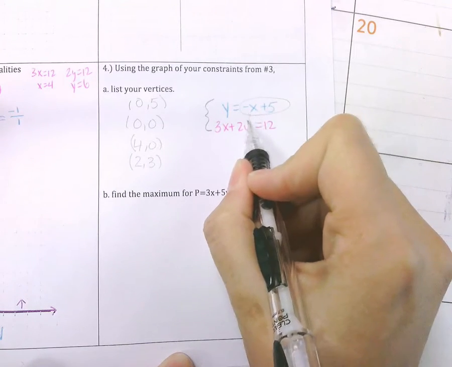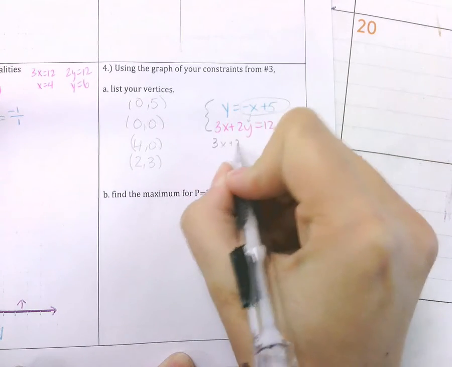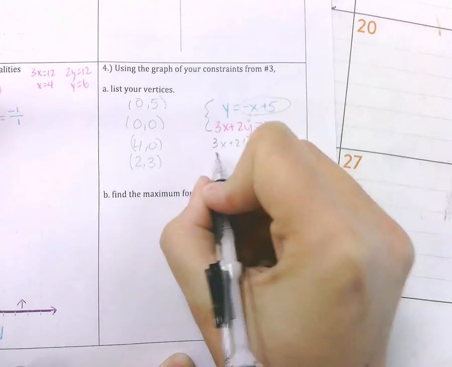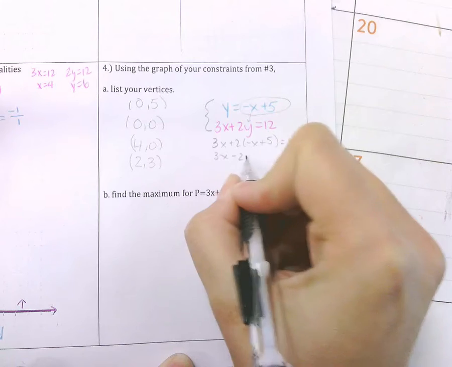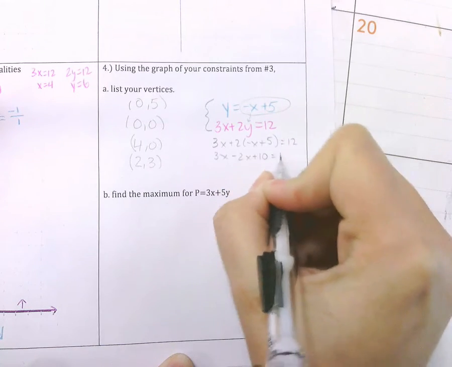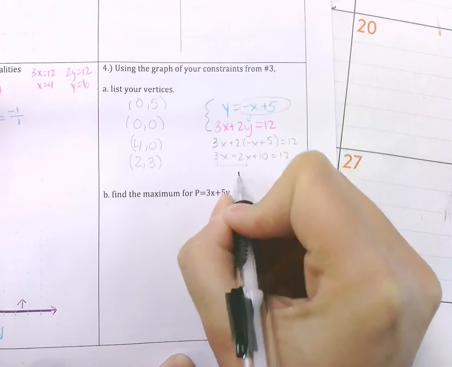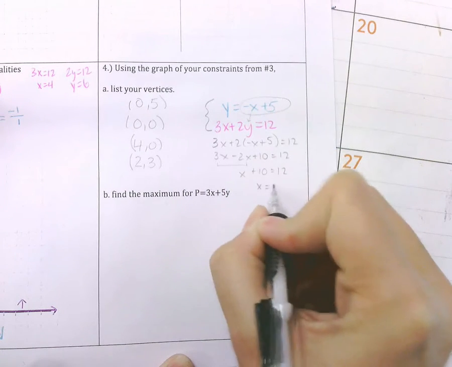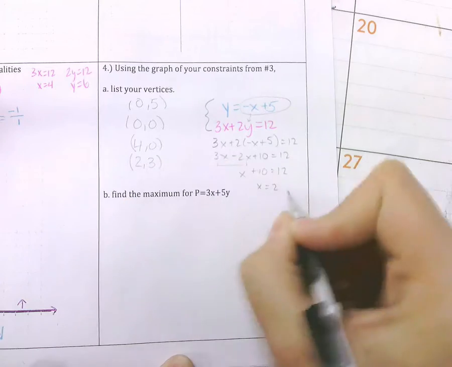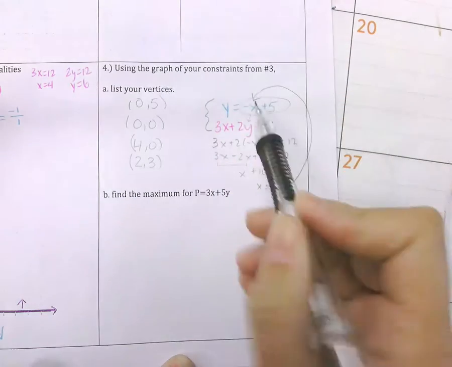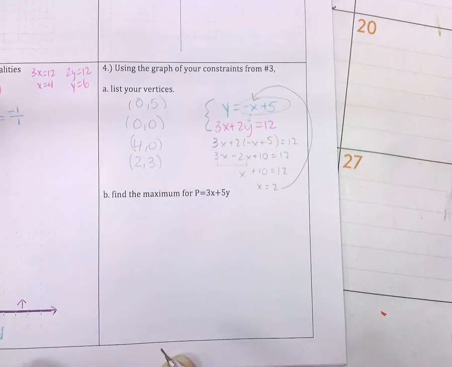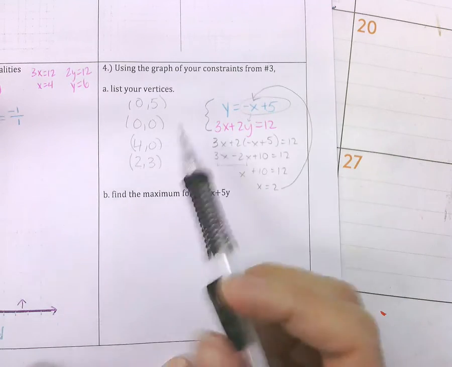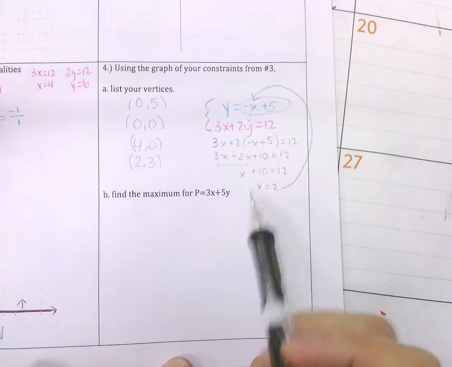You could just take this and plug it in for y, and then you would distribute the 2. You can combine these two and then subtract 10 and you get x is 2. Then you can plug it back in and that's how you get that y is 3. That's just if you can't tell where they intersect on your graph. If you can see where they intersect on the graph, then you don't have to do this.